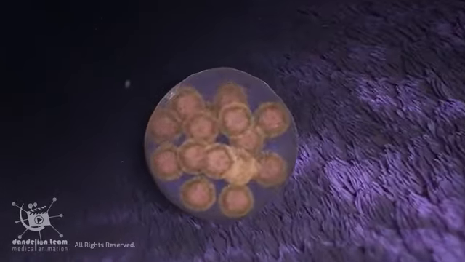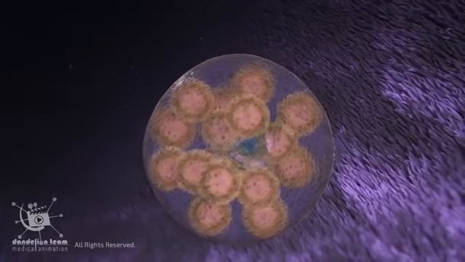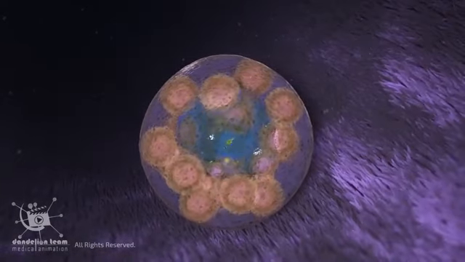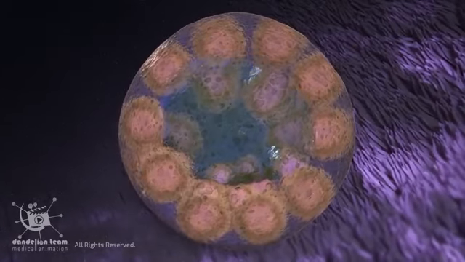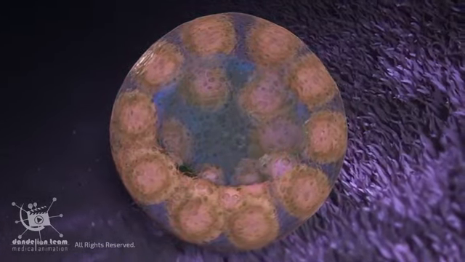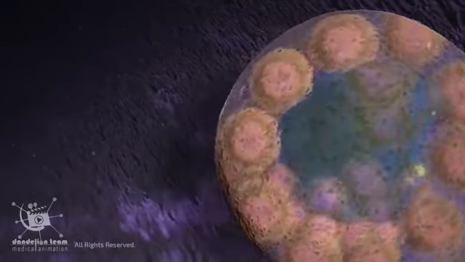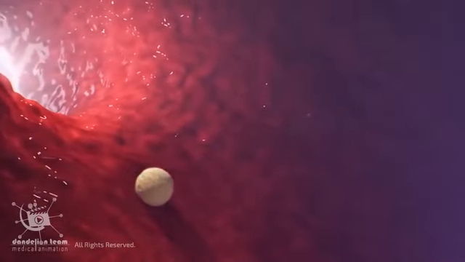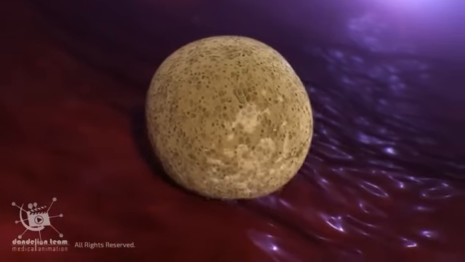By 4 days of development, the morula begins to absorb fluid, and a large cavity called the blastocoel forms within it. The blastocyst has an outer layer of cells that will eventually form the placenta and an inner group of cells that will develop into the baby. When the blastocyst finally reaches the uterus by day 5, it hatches out of its outer membrane.